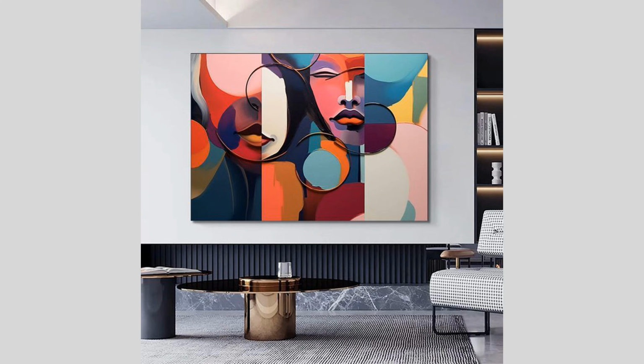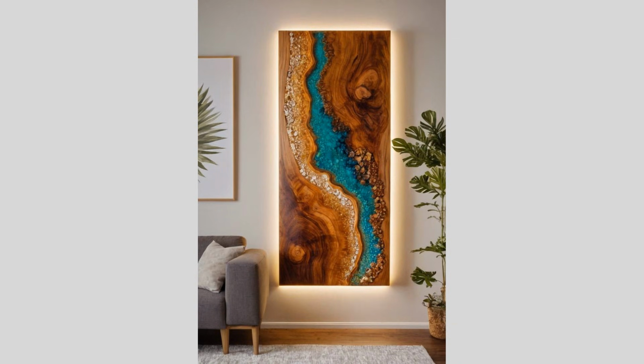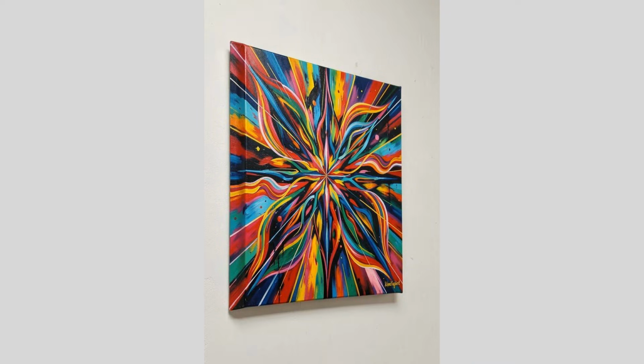Composition is also crucial. While abstract art encourages freedom, a well-balanced design ensures that the artwork feels complete. Avoid overcrowding one area while leaving another too empty. Instead, aim for a natural flow that connects all elements together.